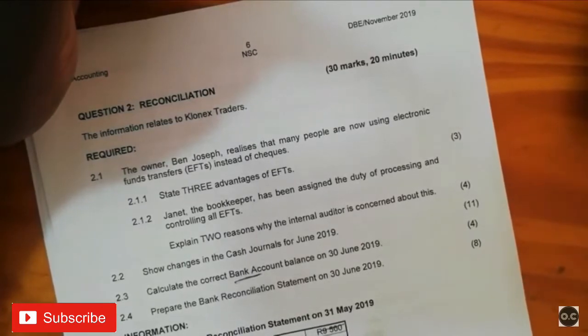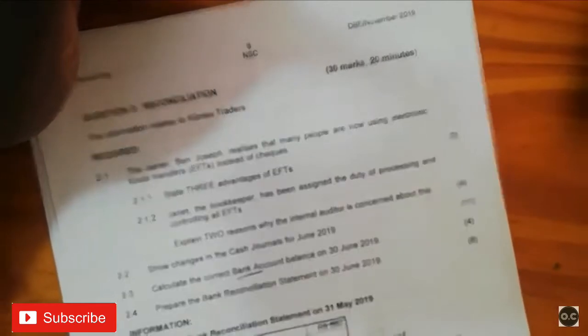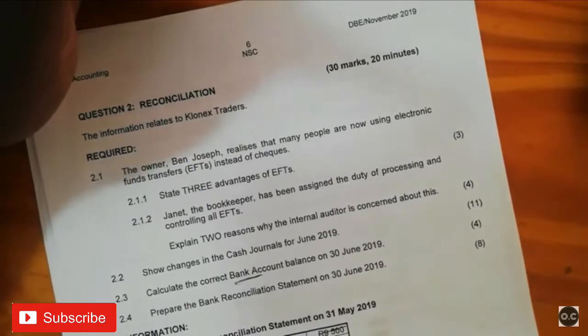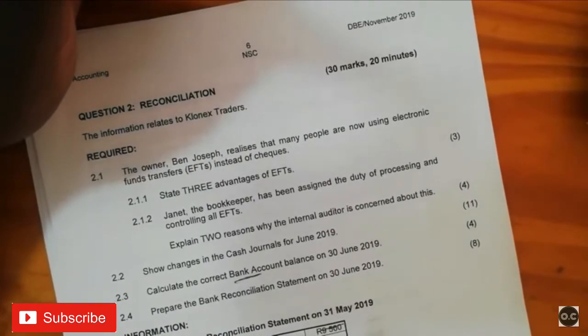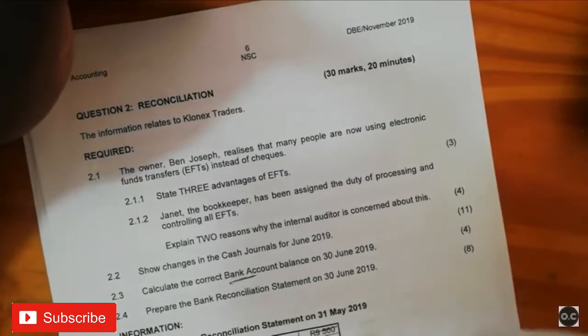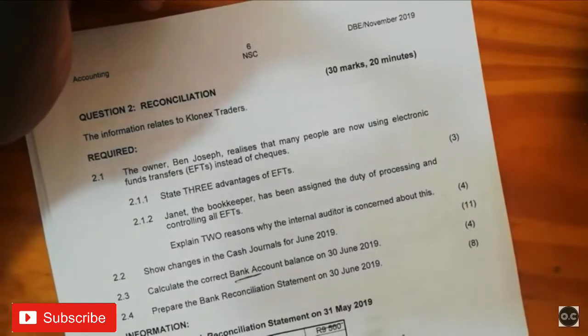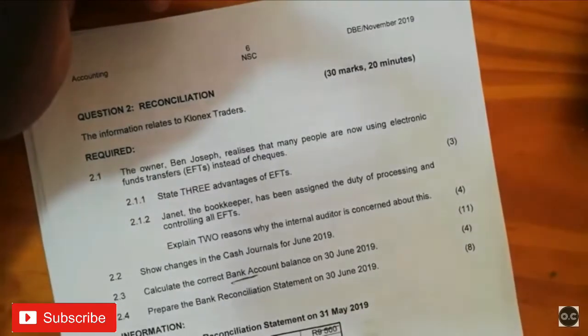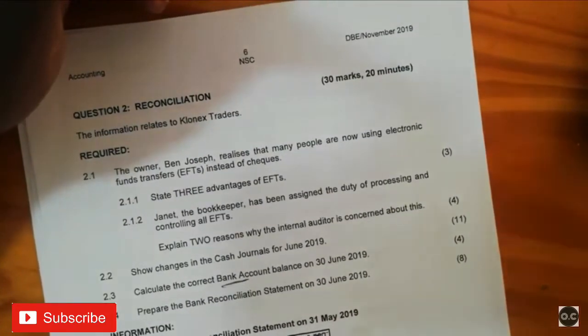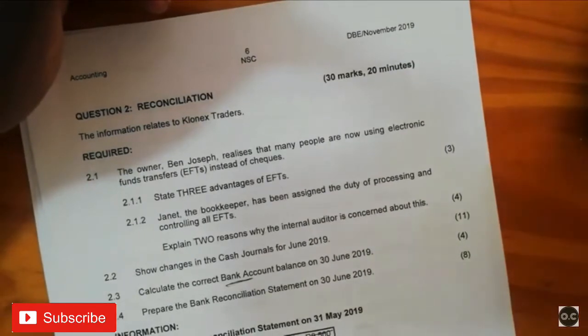Nobody has to walk around with big piles of cash to go deposit in the bank. You reduce the chances of fraud as well, because everything can quickly clear, and it's quick and easy to use as well. So you can state those as the 3 advantages. You can think of any other advantages as long as they make sense.